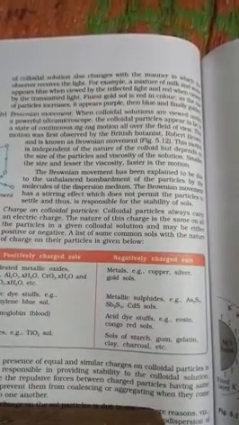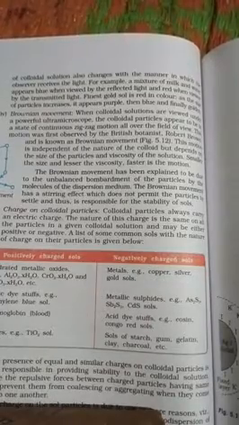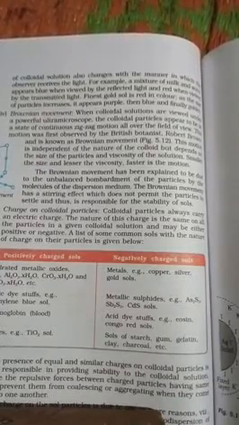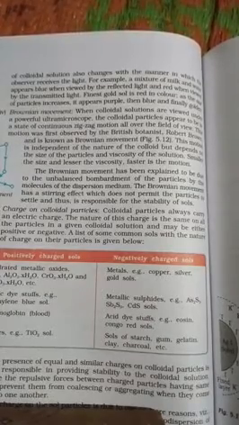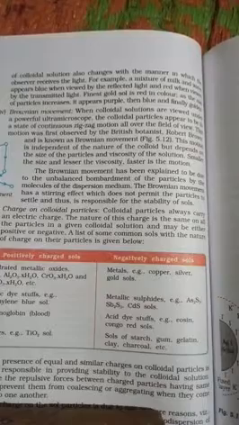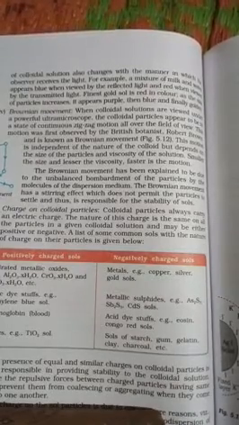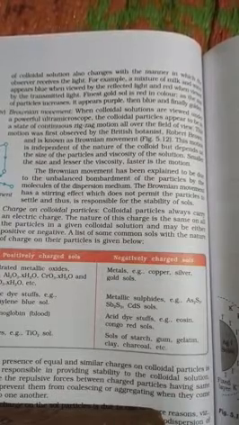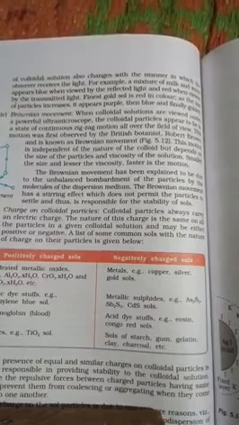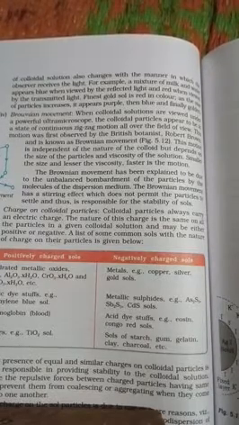This motion is independent of the nature of the colloid but depends on the size of the particle and viscosity of the solution. Smaller is the size, the lower is the viscosity, and faster is the motion. So Brownian motion is independent of nature of the colloids, but depends on the size of the particle and the viscosity of the solution.